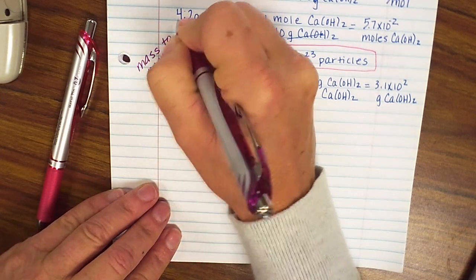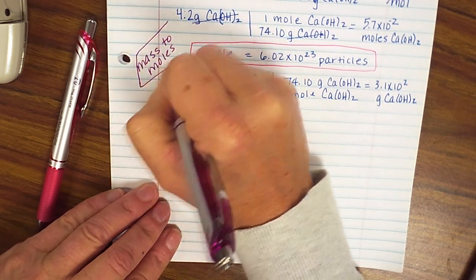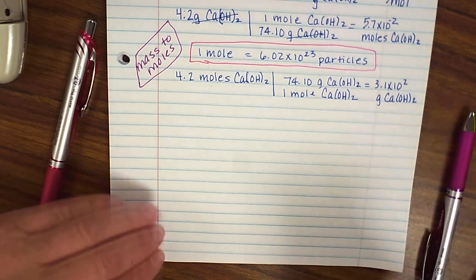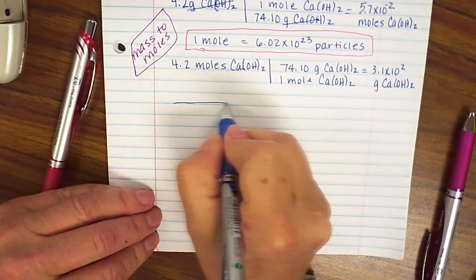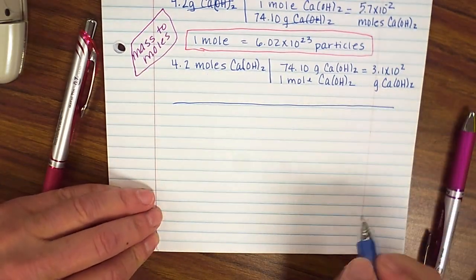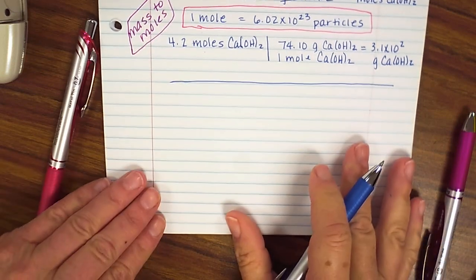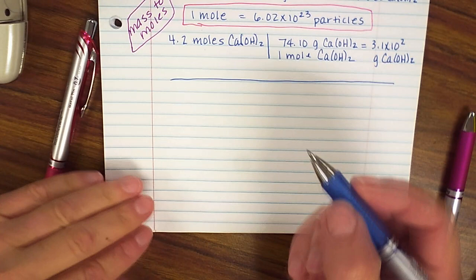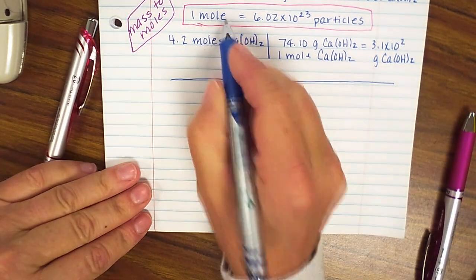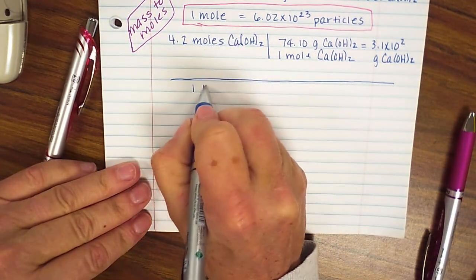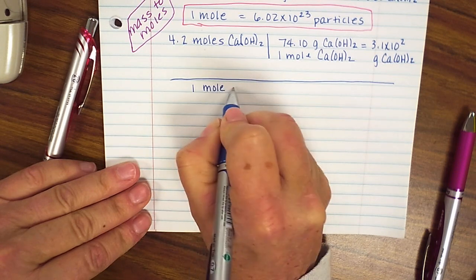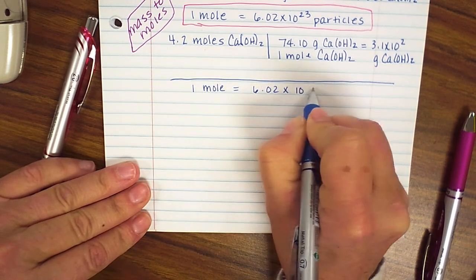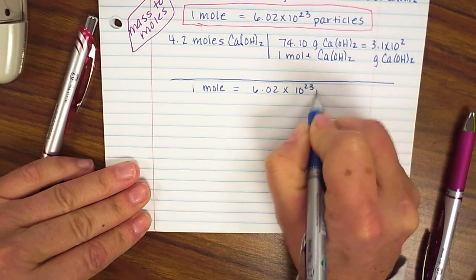That's what we've been calculating here, mass to moles. Okay, now the next thing that we want to calculate is particles to moles. And for this, we're going to use 1 mole equals 6.02 times 10 to the 23rd particles.